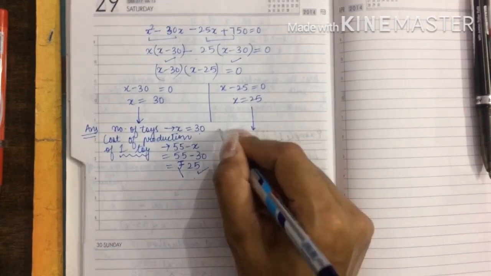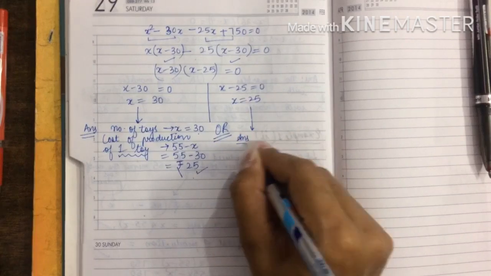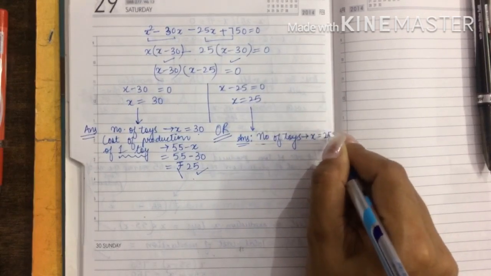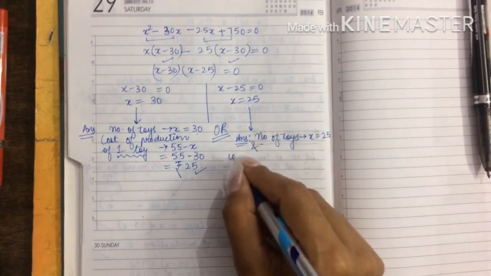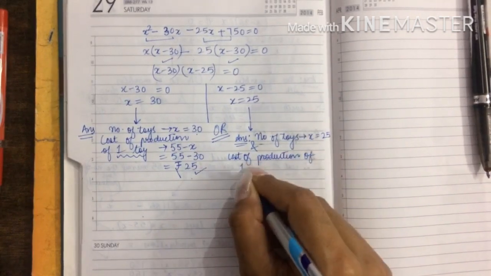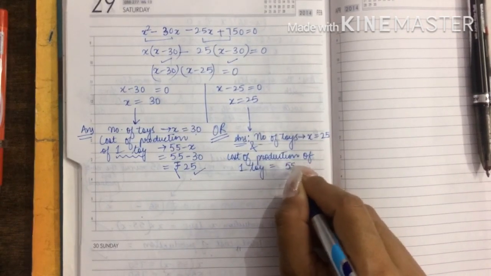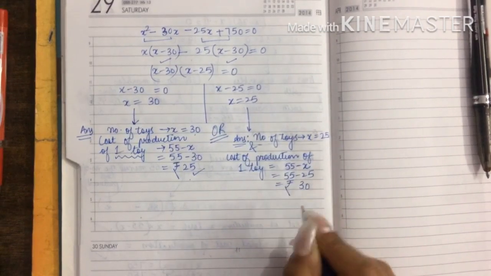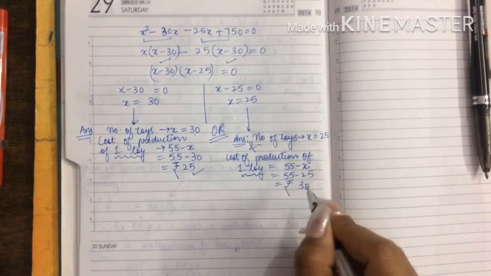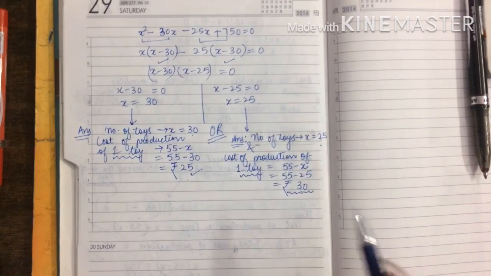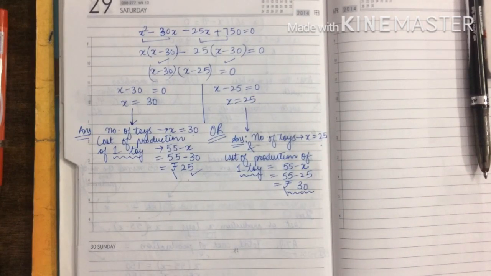Multiplication. And from here, the other answer that is possible, the number of toys, which is x, is 25, and the cost of production of one toy will be 55 minus x. 55 minus 25, this will be 30 rupees. Now if the cost of production for one toy is 30 rupees, for 25 toys it will be 25 into 30, which is 750, and hence it verifies our answer. With this, your exercise 4.2 is complete.